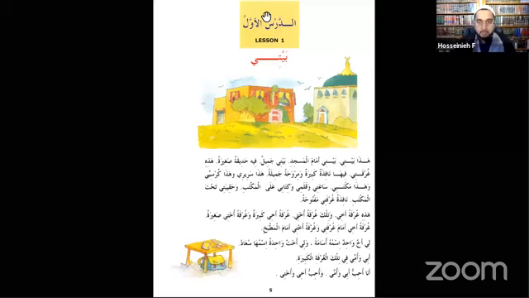So bayti, my house. Hada bayti. Hada bayti. This is my house. And you can see bayti is with the ya mutakallim for the possessive pronoun. This is my house. Bayti amam al masjidi. My house is in front of the mosque.